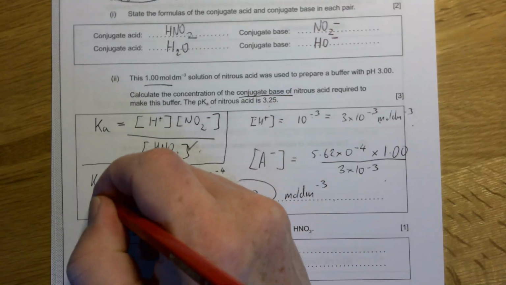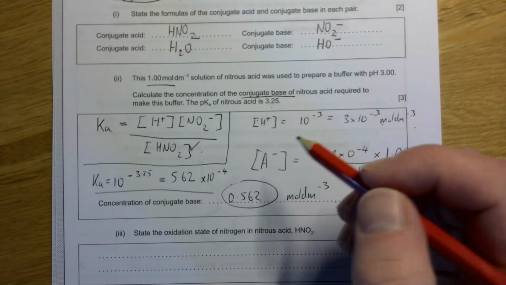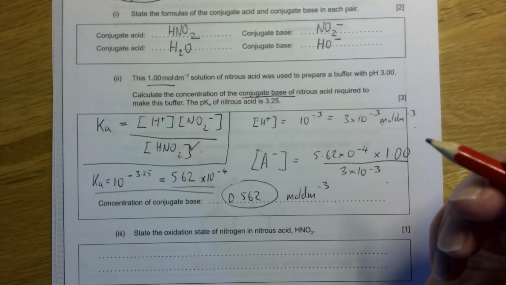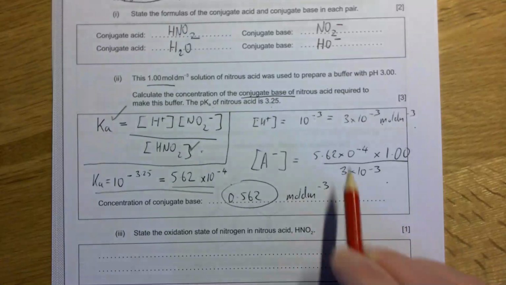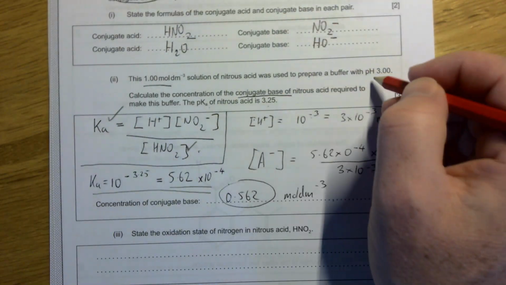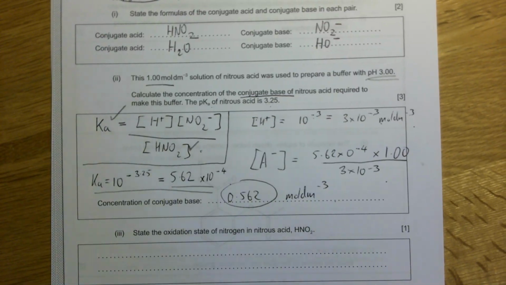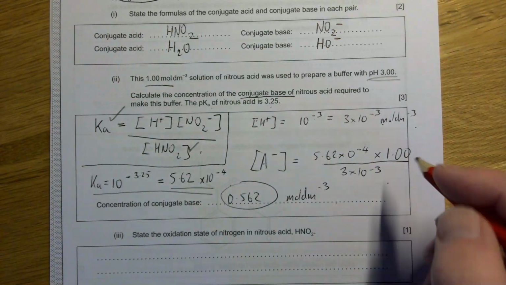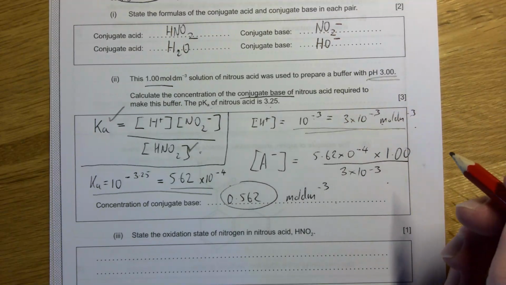So you can work out its Ka by doing 10 to the minus 3.25, which is 5.62 times 10 to the minus 4. So we know that value there. We're also told in the question we've got a pH of the buffer, which is 3.00, so we can say for definite then that the hydrogen ion concentration is 10 to the minus 3, which is here.